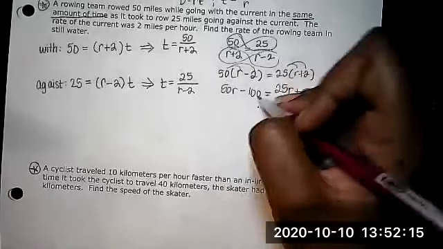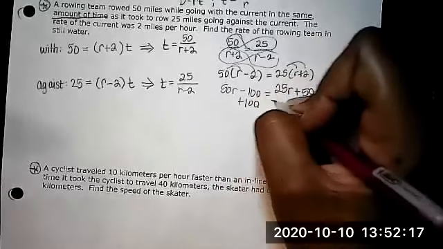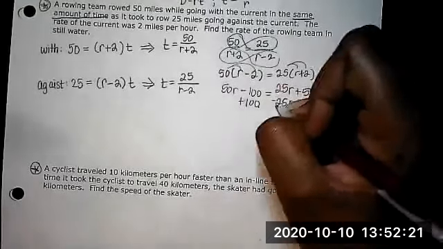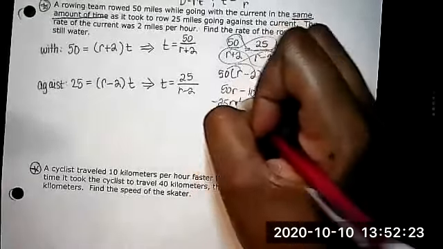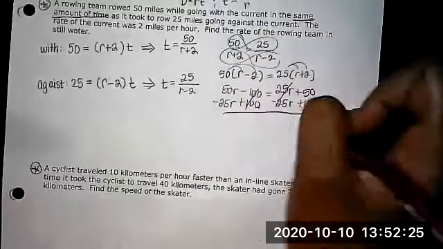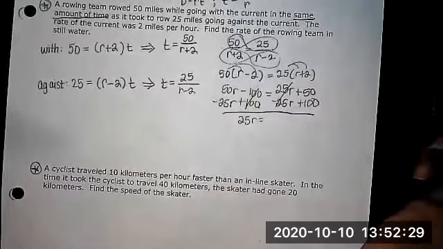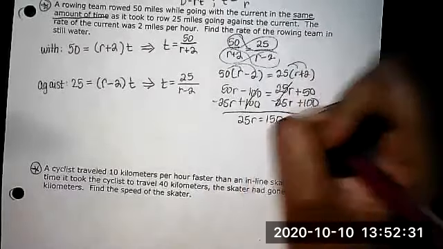Okay. I'm going to add 100 here and subtract 25R here. This now becomes 25R equals 150.